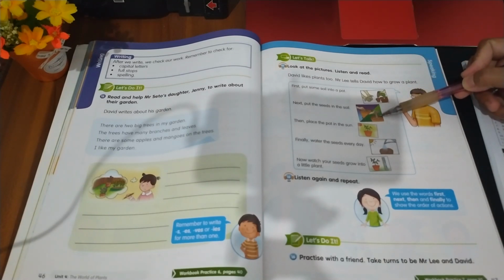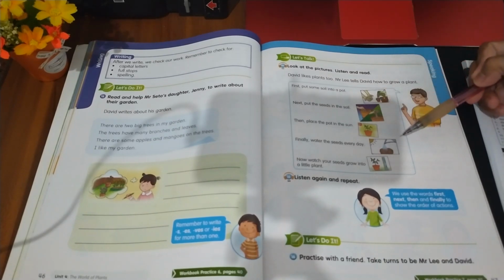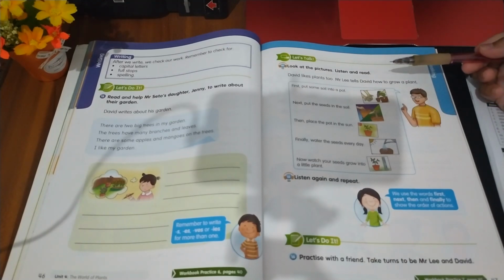Yes, the second picture. Then place the pot in the sun. Finally, water the seeds every day. Now, watch your seeds grow into a little plant. So these are the steps how to grow a plant that Mr. Lee tells David to do.